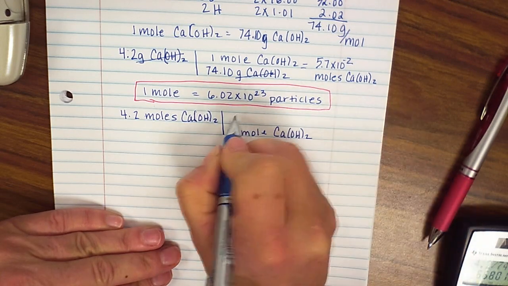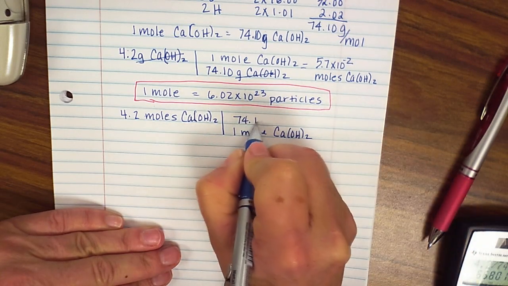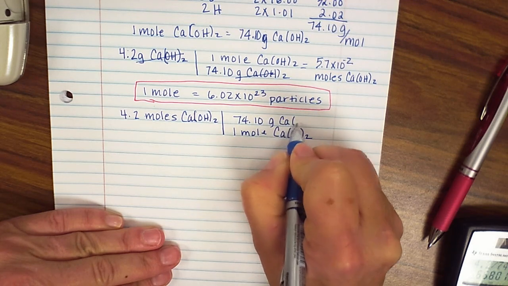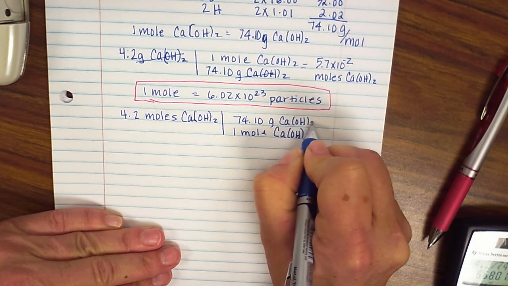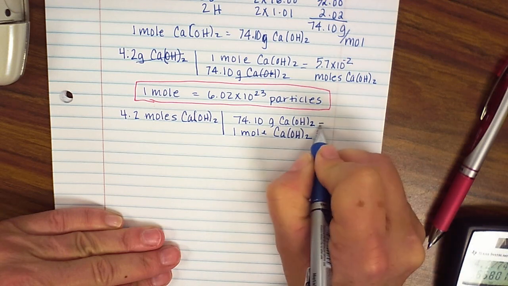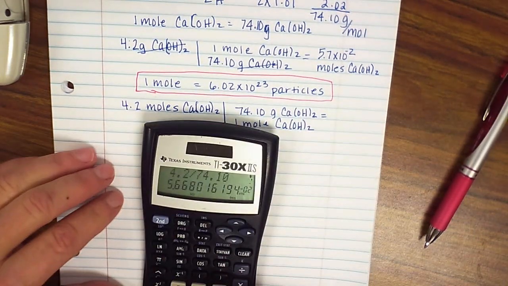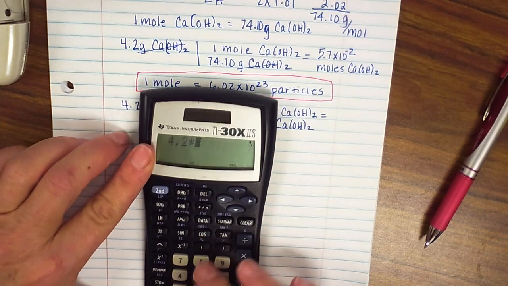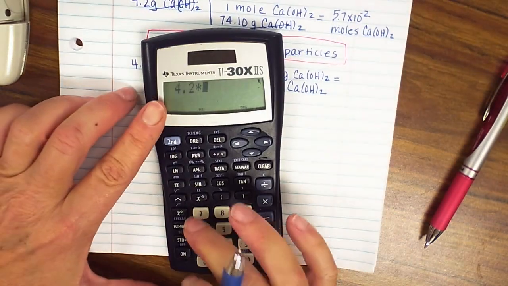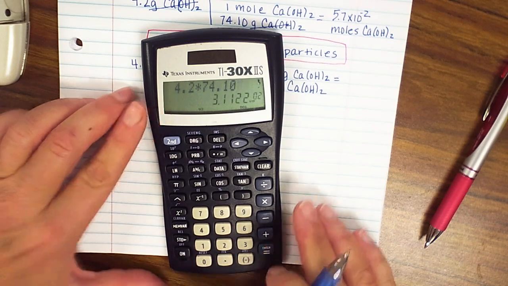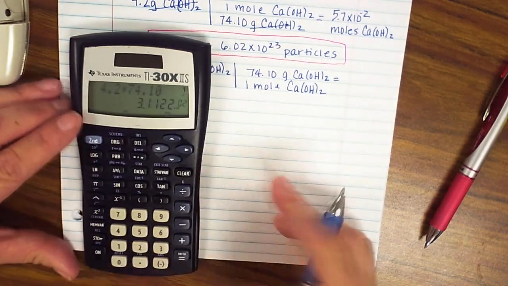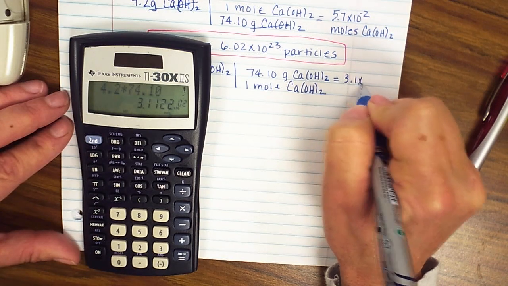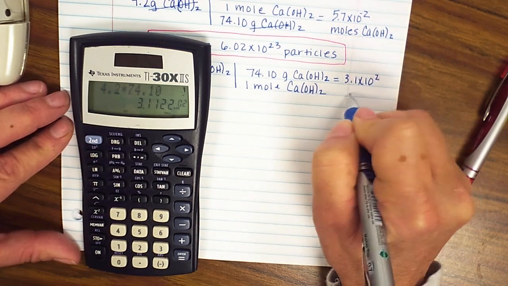And I'm going to put my 74.10 grams on the top. And I'm going to multiply this time. So this time, I'm going to have 4.2 times 74.10, and that's going to give me 3.1 times 10 to the 2 grams.